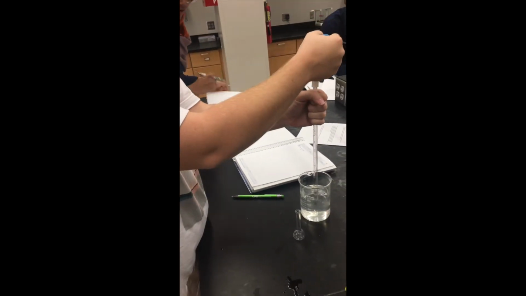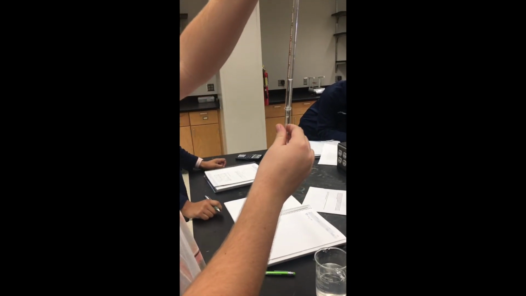Begin by taking the appropriate amount from the stock solution. This will be your V1 value. In this lab, we were given a 20% concentration of the solution. That's why we know that our concentration 1 is going to be a constant factor.